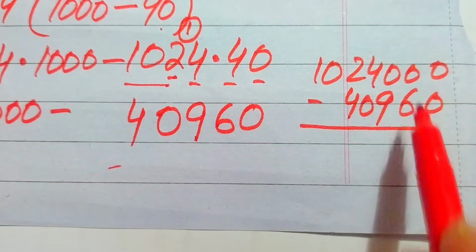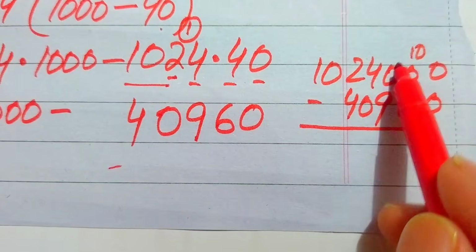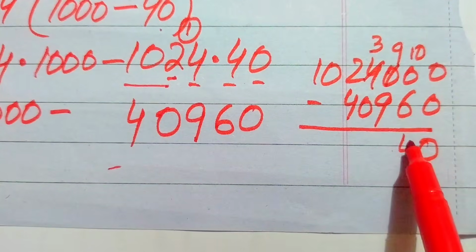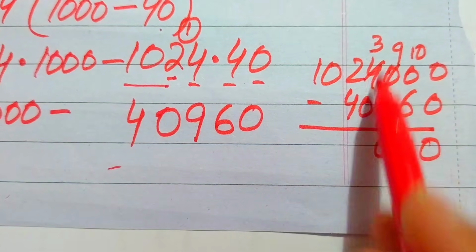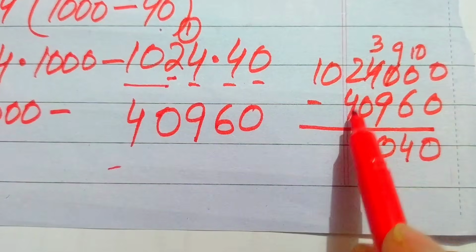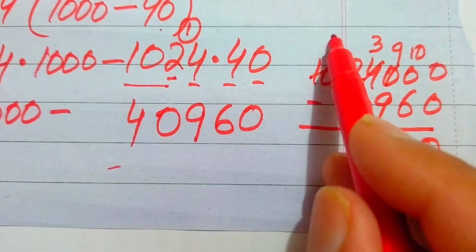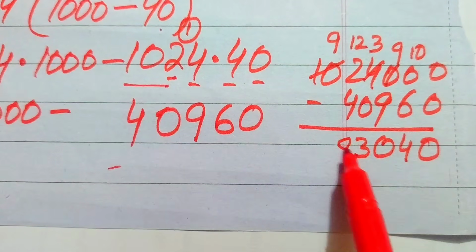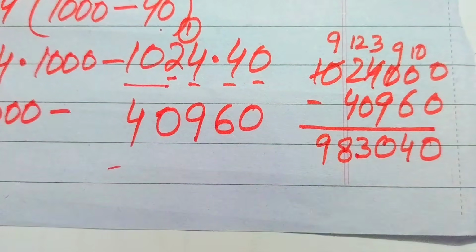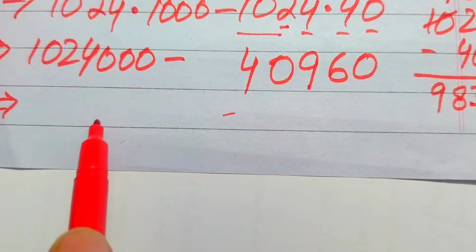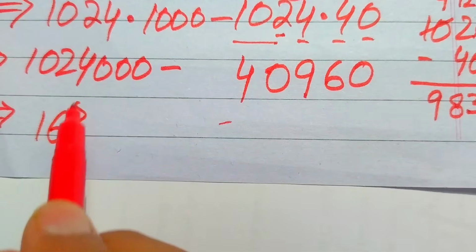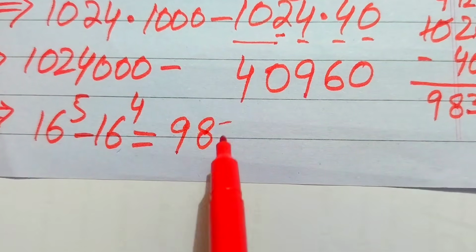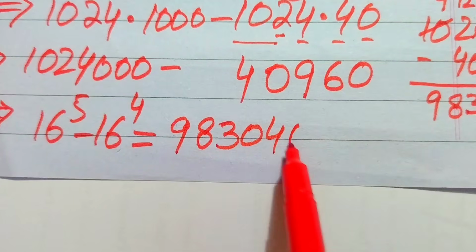Here 0 minus 0 becomes 0, and here we carry 1, and this becomes 10, this becomes 9, and this becomes 3. So 10 minus 6 becomes 4, 9 minus 9 becomes 0, 3 minus 0 becomes 3, and 2 cannot be subtracted by 4, so this becomes 12, 12 minus 4 becomes 8, and at the last we get 9 only. So finally we have the simplified form: 16 to the power of 5 minus 16 to the power of 4 is equal to 983040.